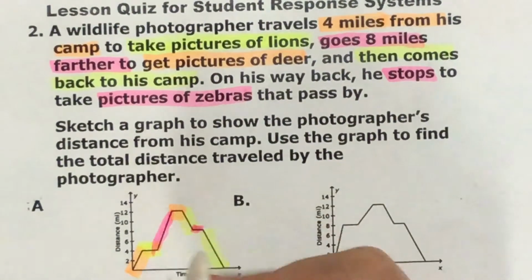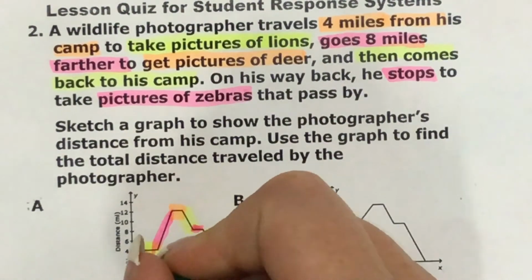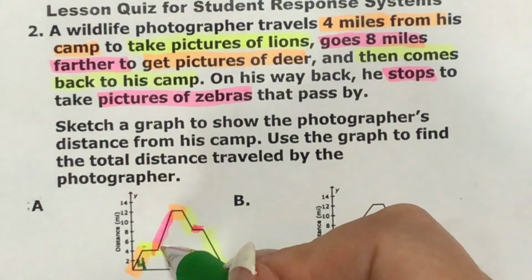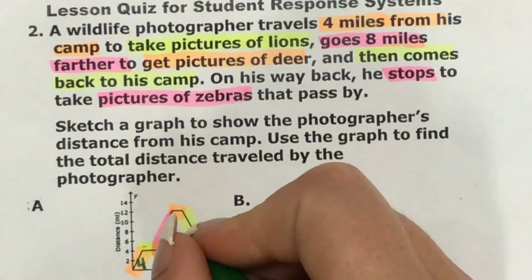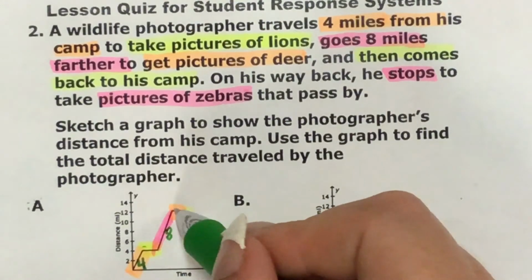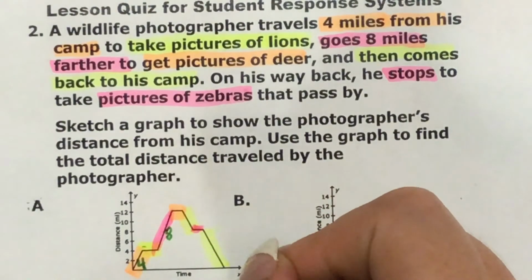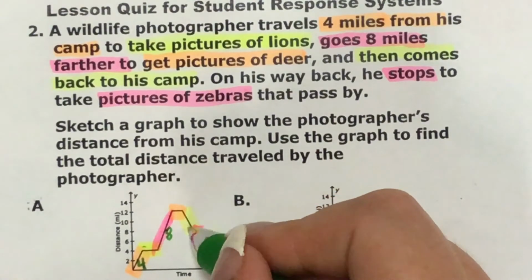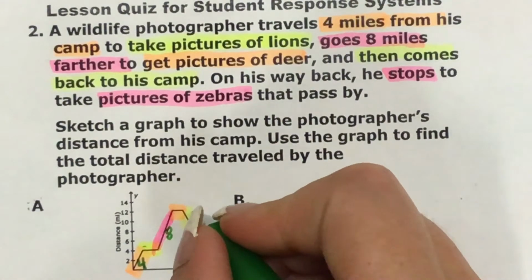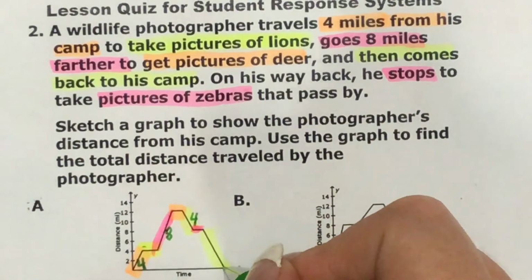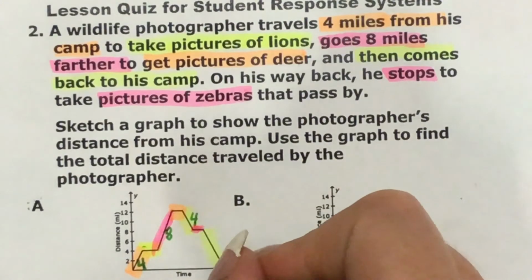So here, initially, they went 4 miles. They took pictures of lions, which means the distance didn't move. But then they went 8 miles to get pictures of deer, so this would be 8. They took pictures of the deer, so the distance didn't change, it was just time. And then they came back home, stopping to take pictures of zebras. So this is at 12, and they stopped right here. It looks like they traveled from 12 to 8, which would mean they went 4 miles there. And then from here, this is at 8, and it went all the way back to 0, which would be 8.